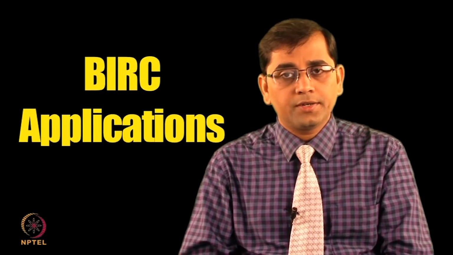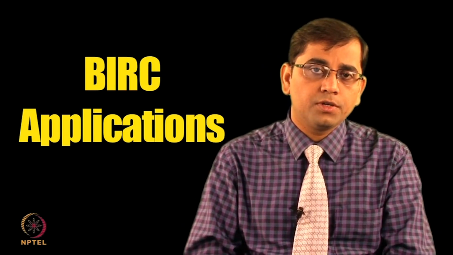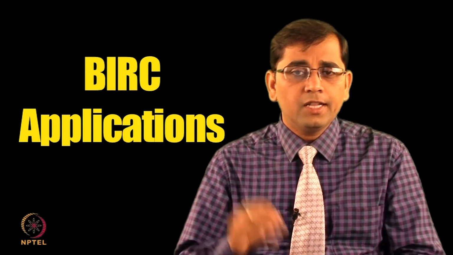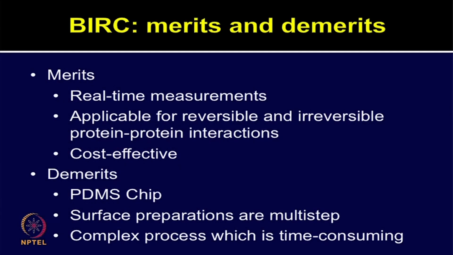BIRC has been applied for many versatile applications, demonstrating the power and versatility of the approach for detecting protein ligand interactions in complex environments. It is a highly sensitive approach which requires only a minute amount of material. This technique facilitates label free studies using very small picoliter volumes, with a potential to quantify binding affinities in a high throughput manner.